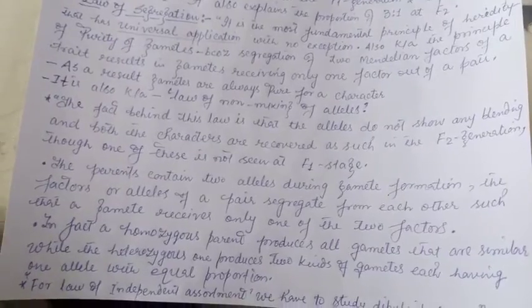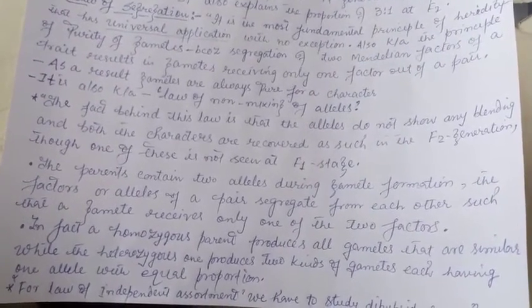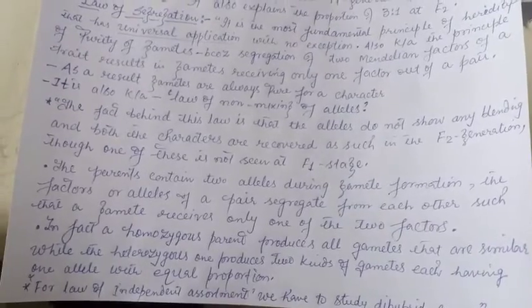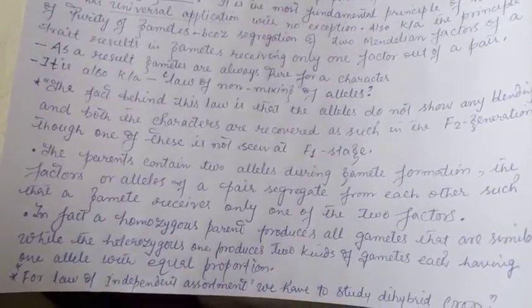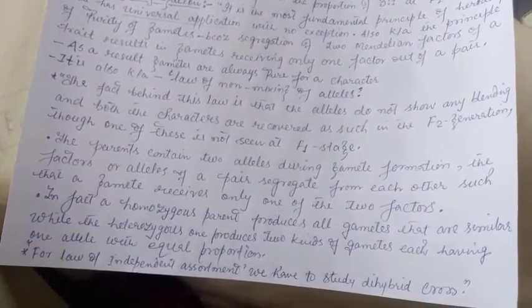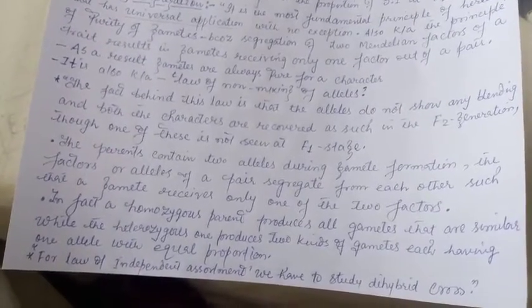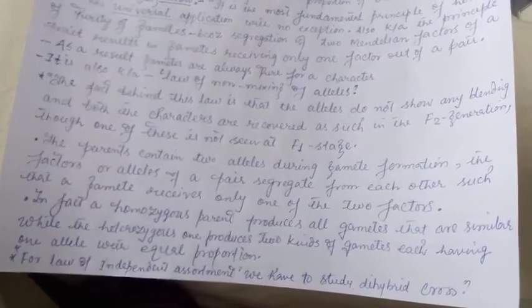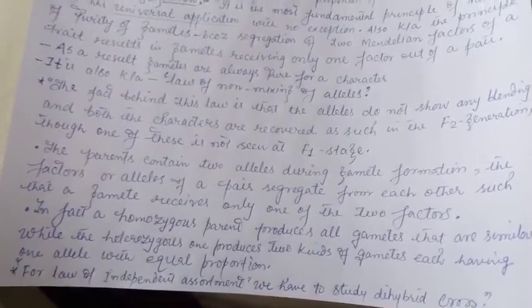During gamete formation, the factors or alleles of a pair segregate from each other, such that a gamete receives only one of the two factors. A homozygous parent produces all gametes that are similar, while a heterozygous one produces two kinds of gametes, each having one allele in equal proportion.